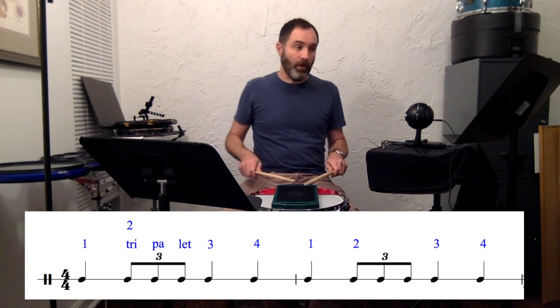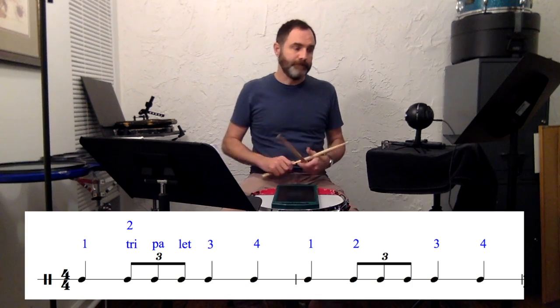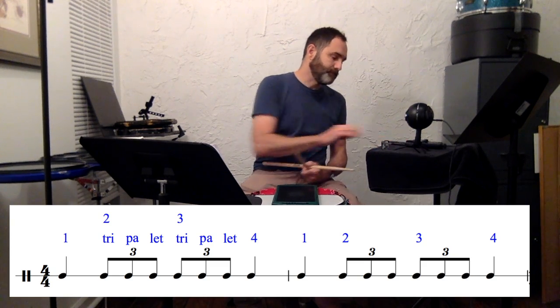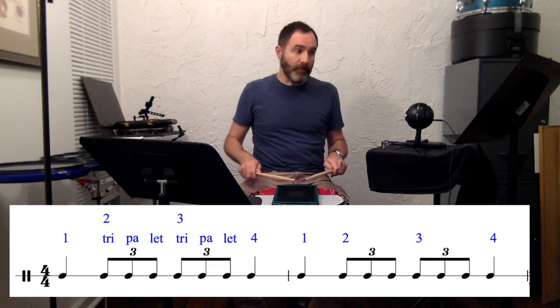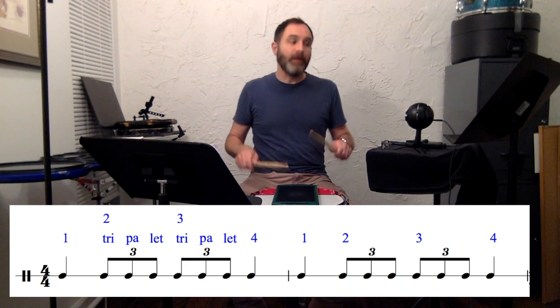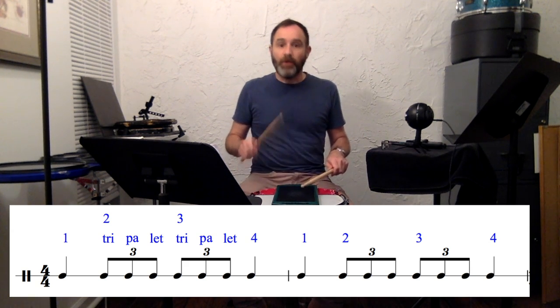1, triplet, 3, 4. 1, 2, 3, 4. And if I put 2 full sets of eighth note triplets back to back on beats 2 and 3, then we have this. 1, triplet, triplet, 4. 1, 2, 3, 4.